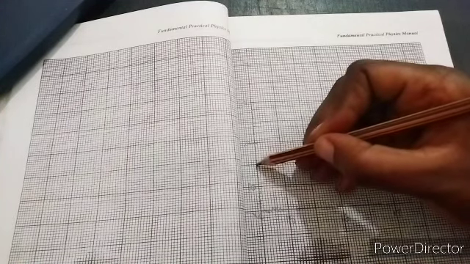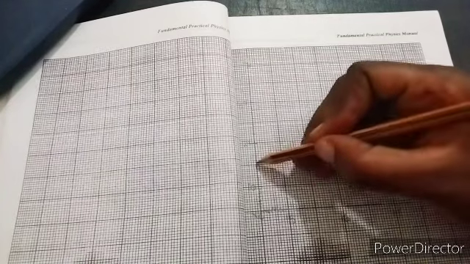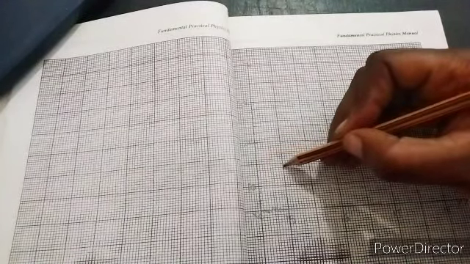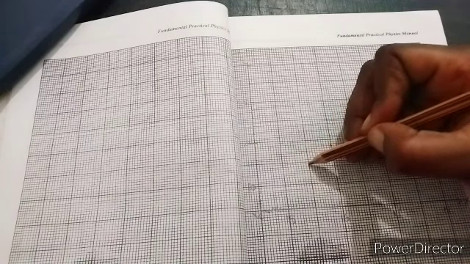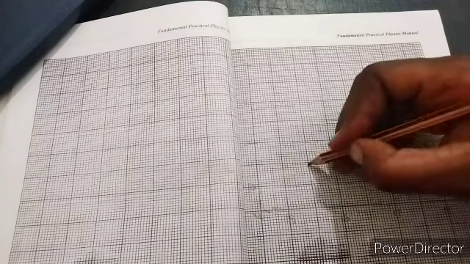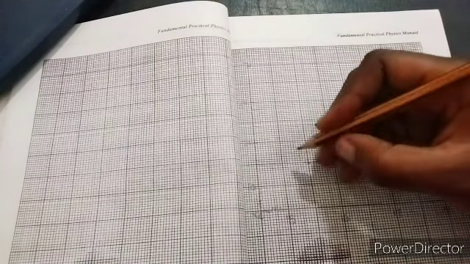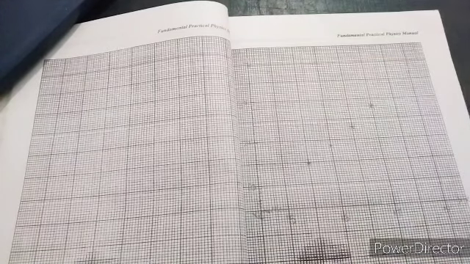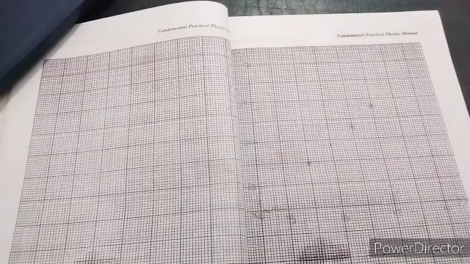The midway between 14 and 16 is 15. So the midway between 15 and 14 will be 14.5. So that will be somewhere here. You see how you have to be extremely careful. It's not easy, but we can win.